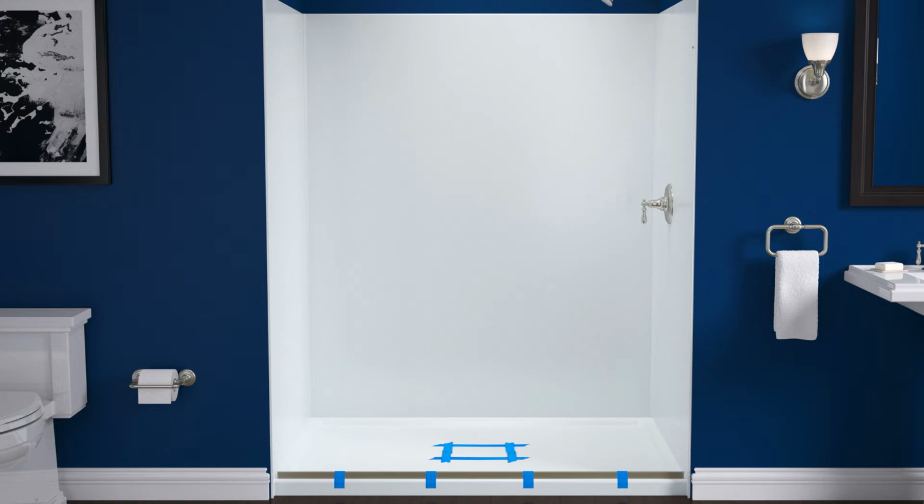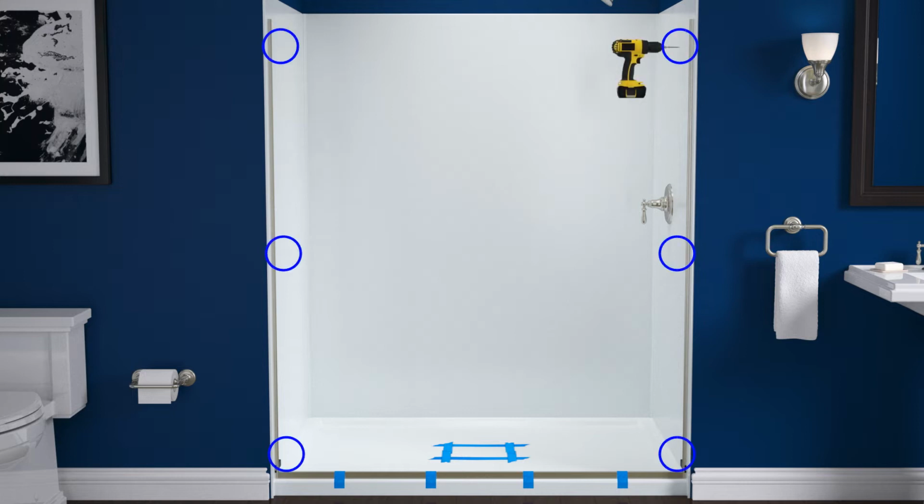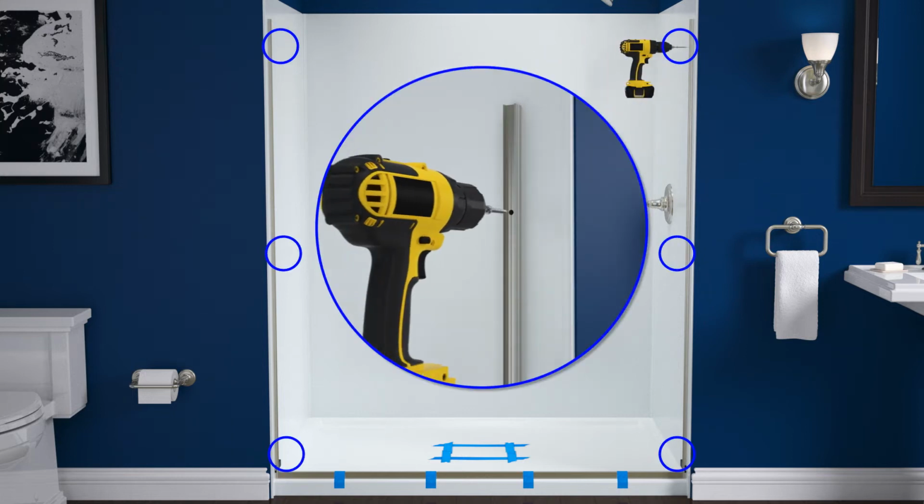Before proceeding, clean up any debris. Use a wet rag to erase the pencil marks you made along the front of the threshold and along each wall jamb. Align the wall jambs with the anchors, then secure the jambs to the walls using the provided screws.